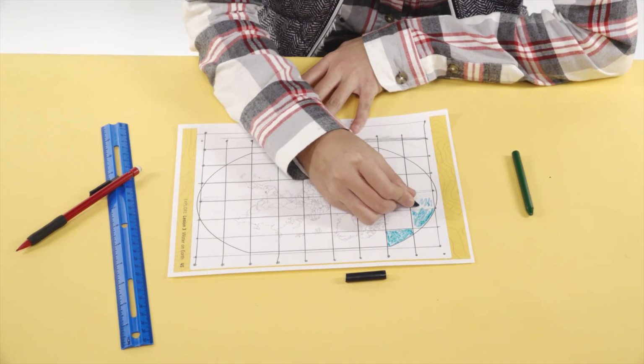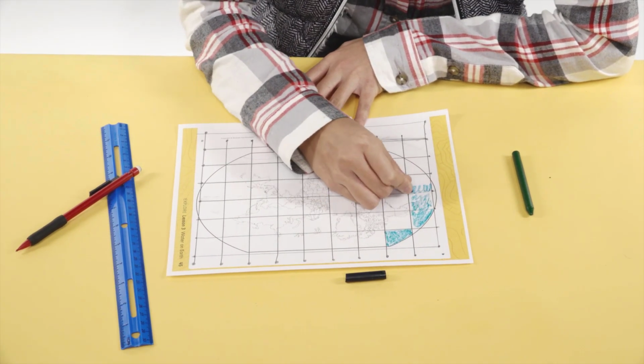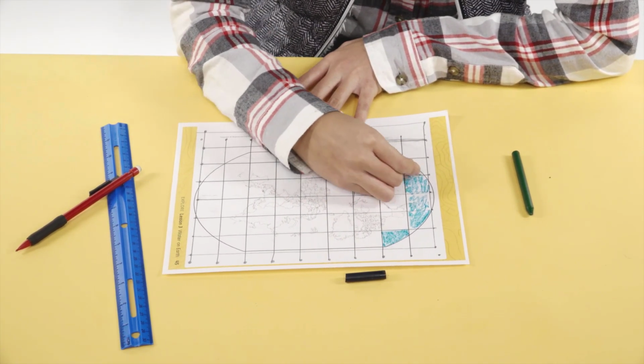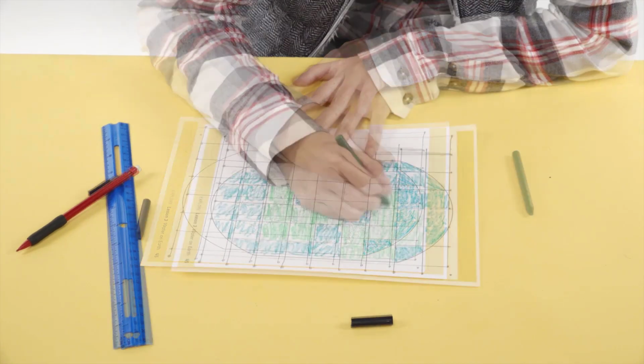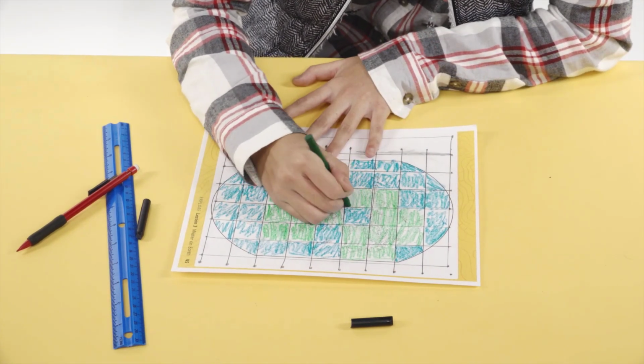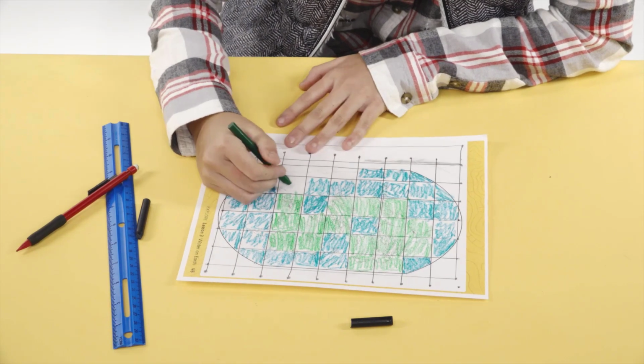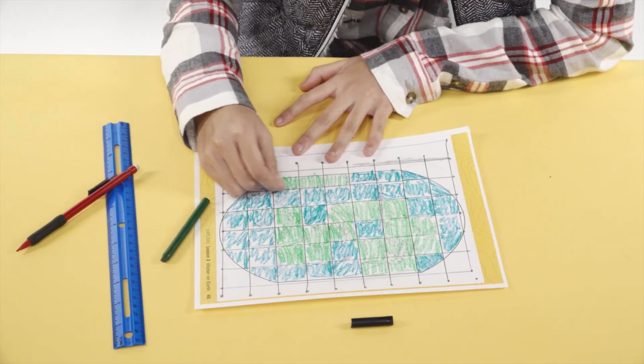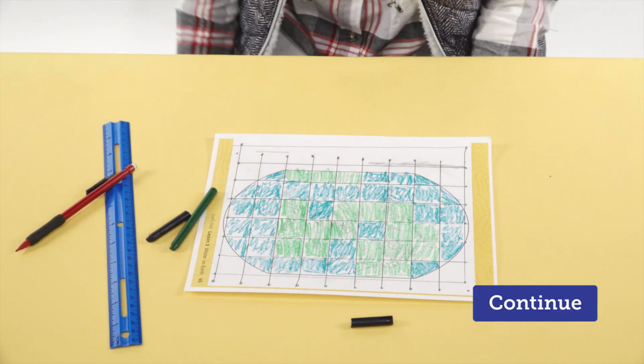Next, color the squares on the map. If the square is mostly water, then color it blue. If the square is mostly on a continent or land, color it green. Select Continue after you finish coloring your grid.